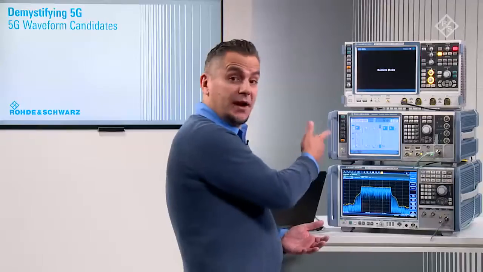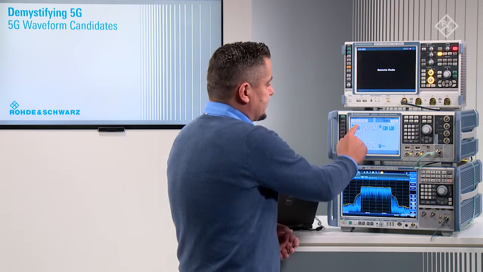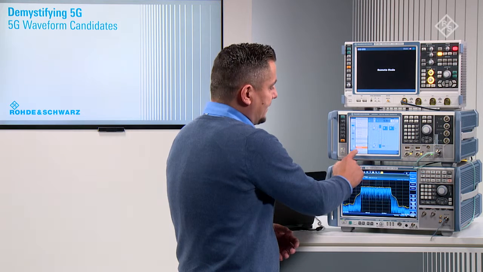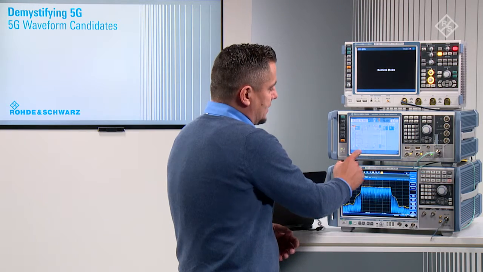Now I'm switching back to the signal generator, because on the signal generator, the SMW 200A, ROHDE&SCHWARZ implemented 5G waveform candidates. So let's take a look. I'm choosing baseband, and in baseband you can see LTE, but right beneath it you see the 5G candidates.